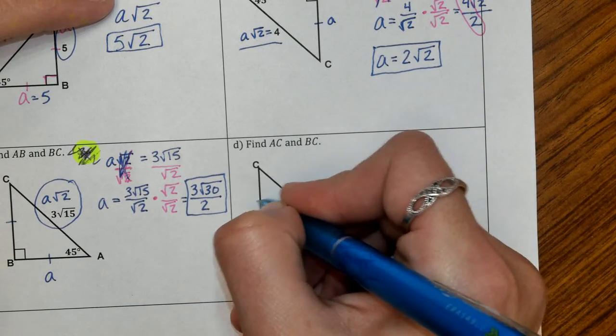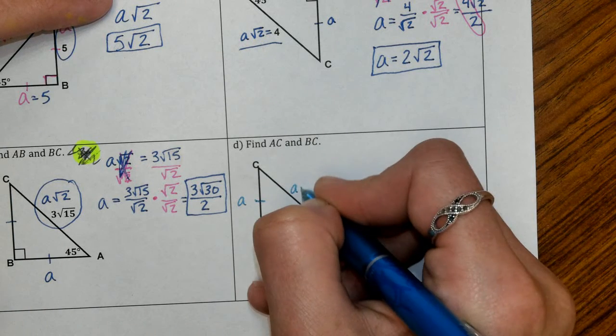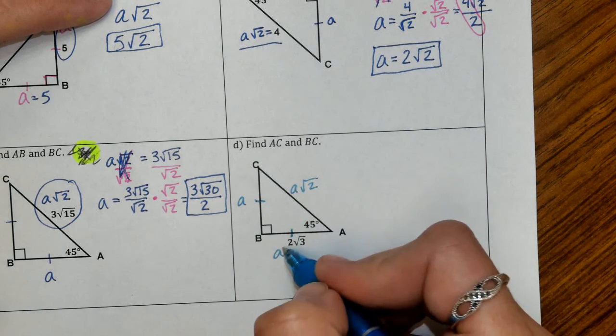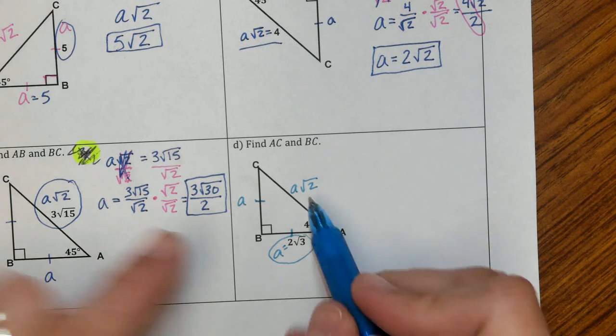Okay, no take-backs now. Here we have A square root of 2. So we know that A is going to equal 2 square root of 3. So we need to take this.